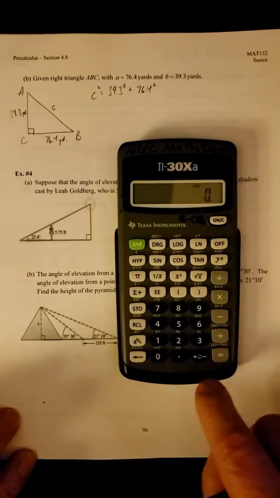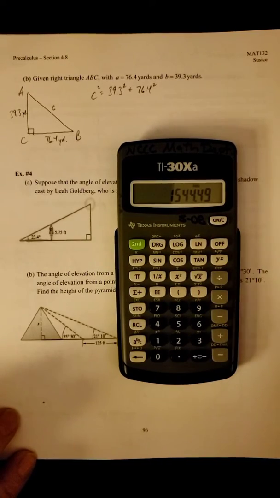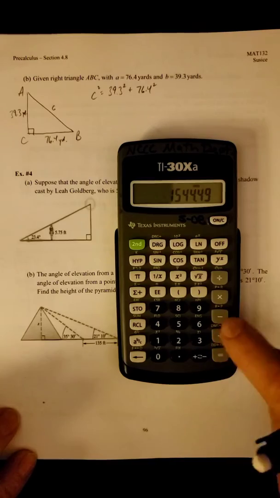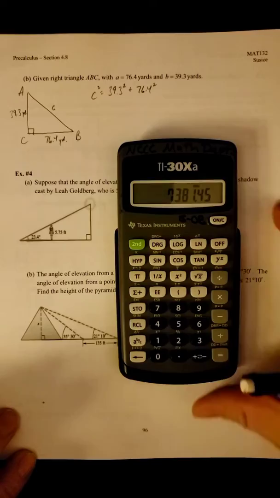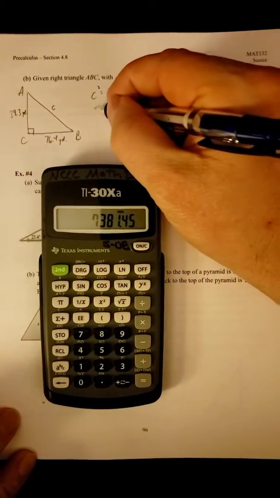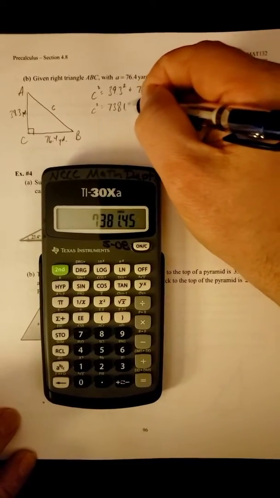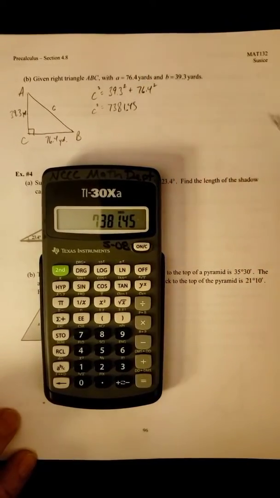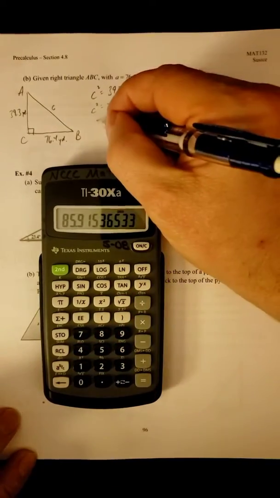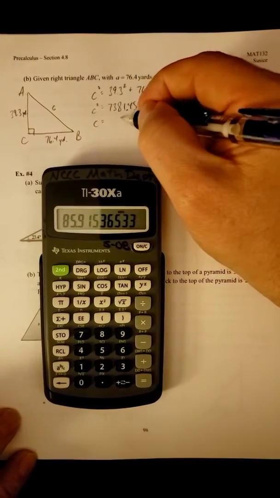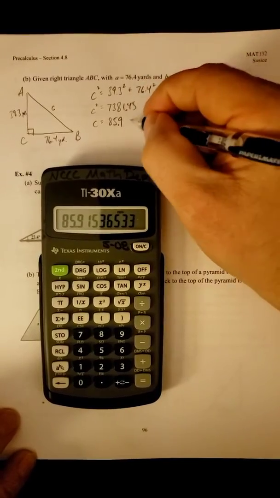So if we take 39.3 and square it, and then add 76.4 squared, that equals 7381.45. Now let's square root it. It looks like we get 85.9. And it's going to be in yards.